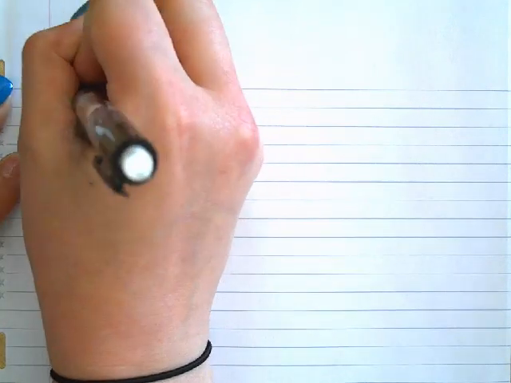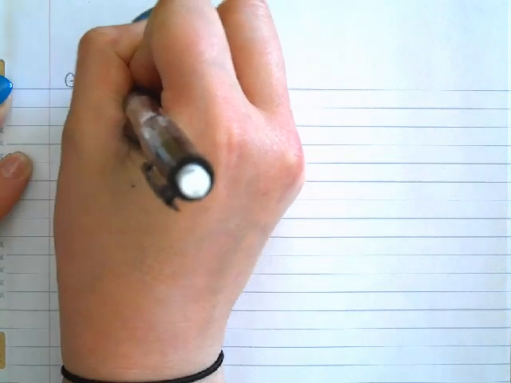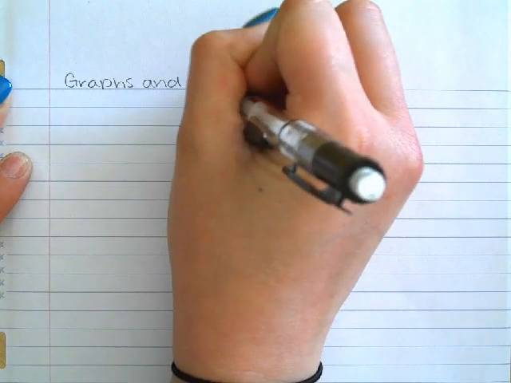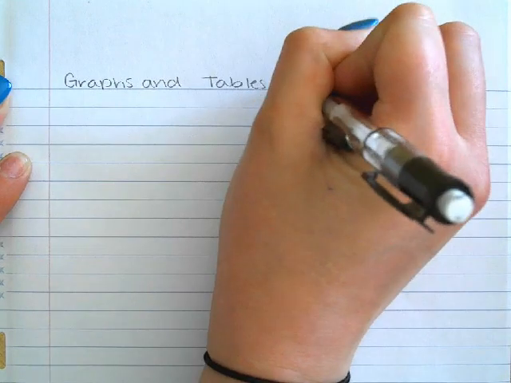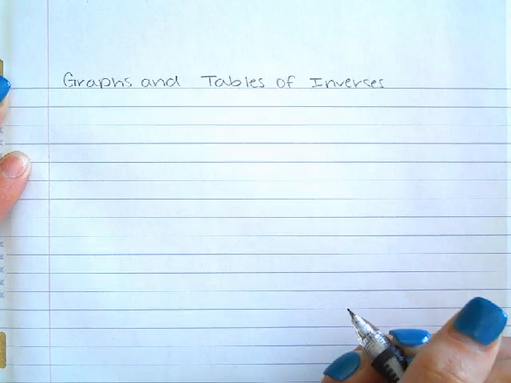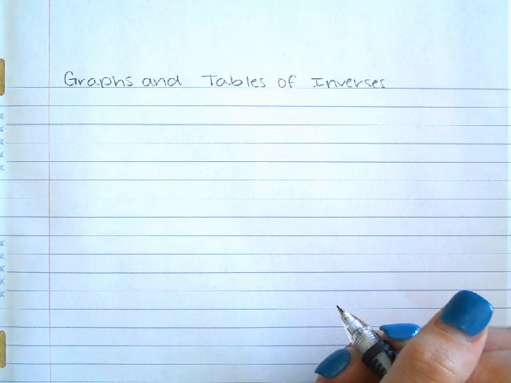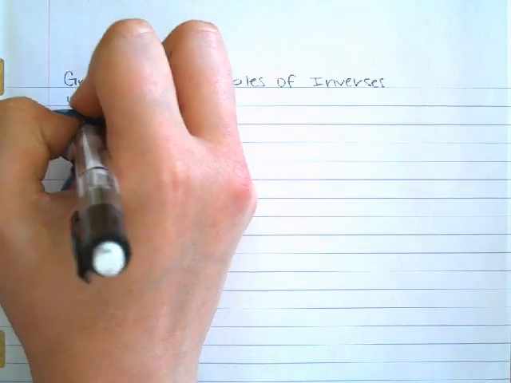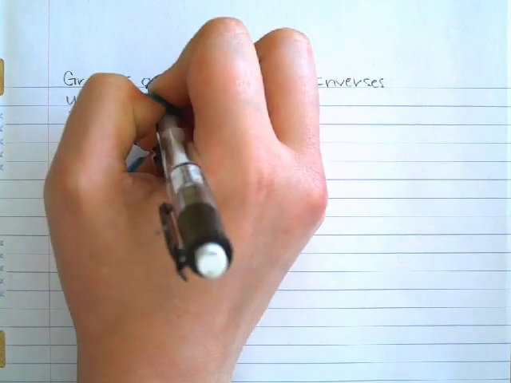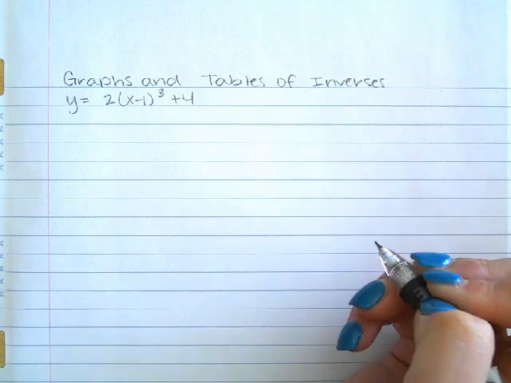Alright, these notes are going to be on graphs and tables of inverses. So we're going to start off with an example of equations. We have the function y equals 2 times (x minus 1) to the third plus 4.